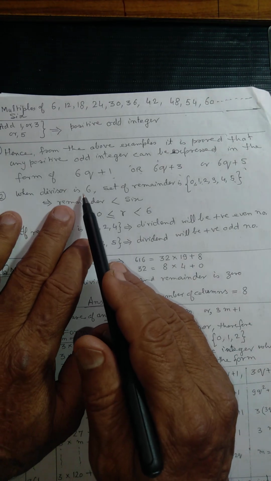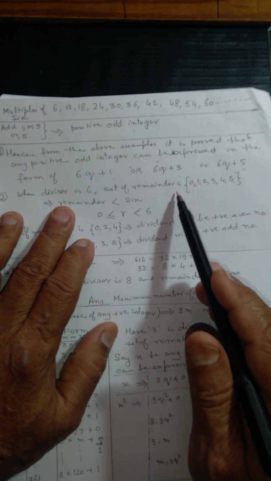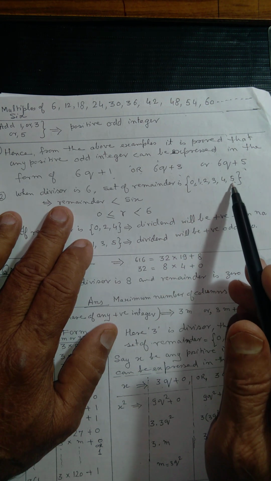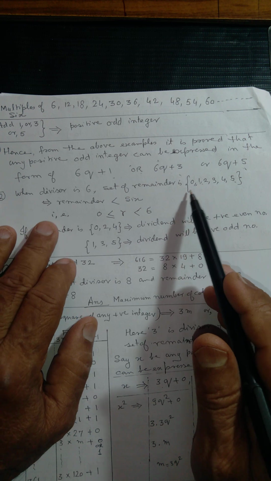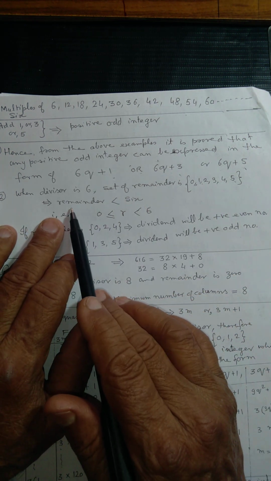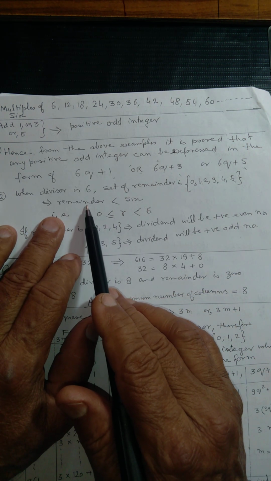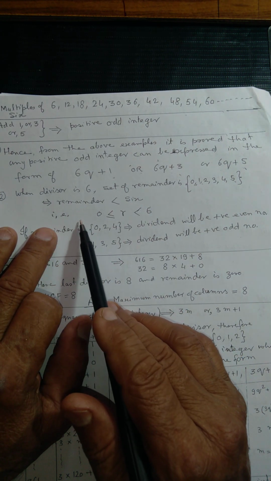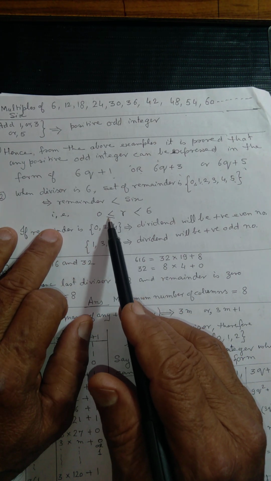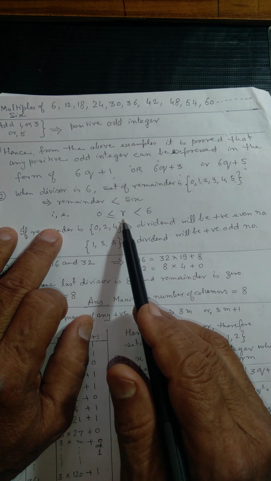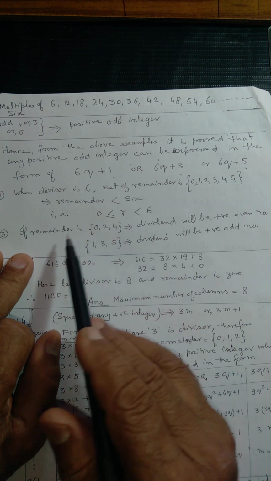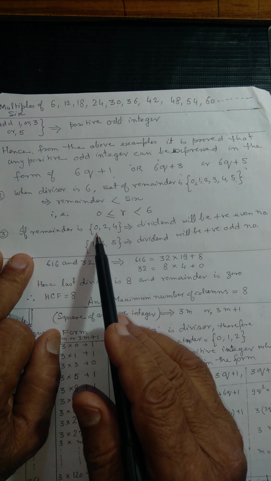When the divisor is 6, the set of remainders is 0, 1, 2, 3, 4, 5, meaning less than 6. So the remainder will always be less than 6. That can also be written in this form: 0 is less than or equal to the remainder, and the remainder is less than 6.